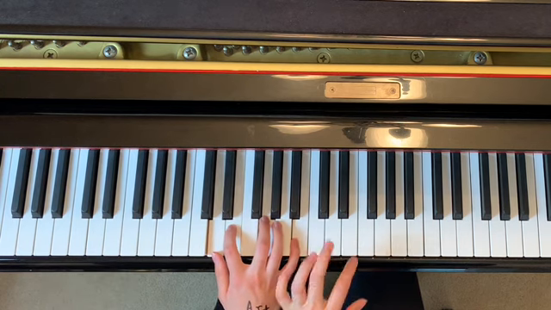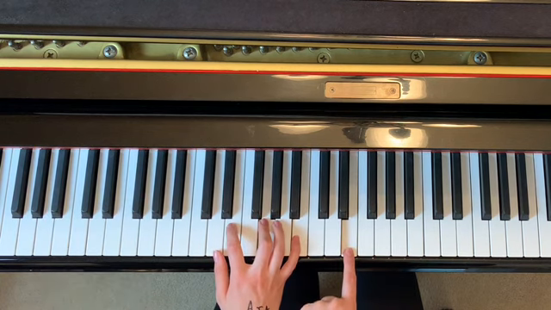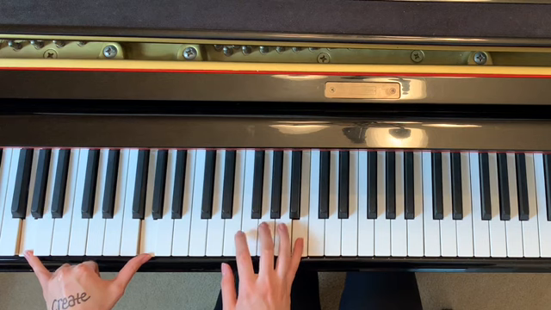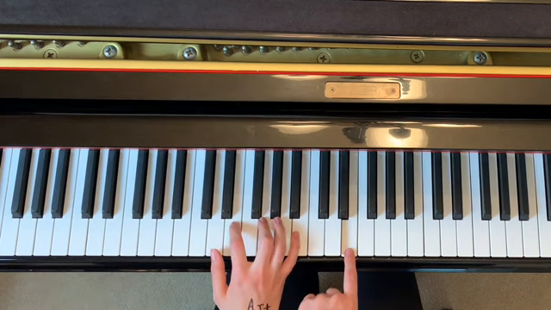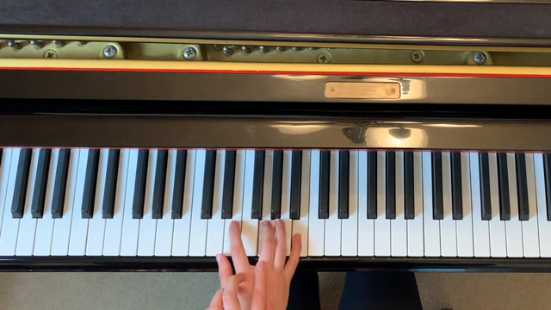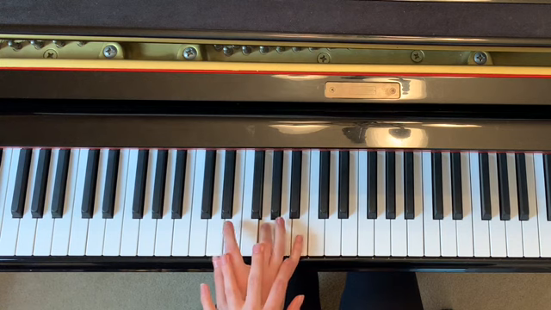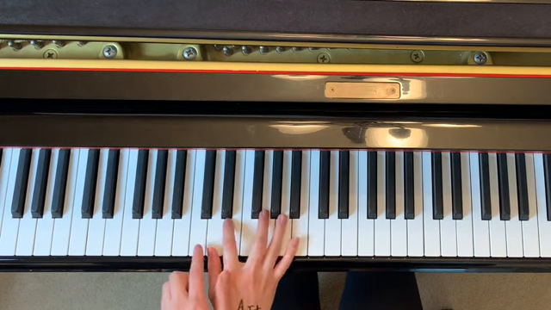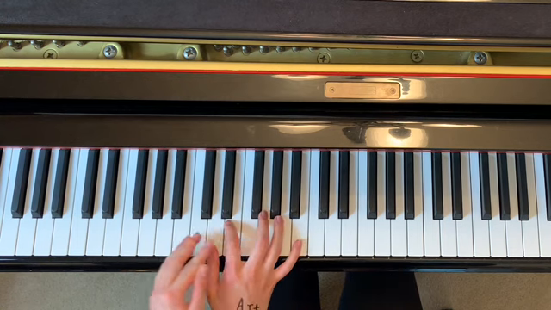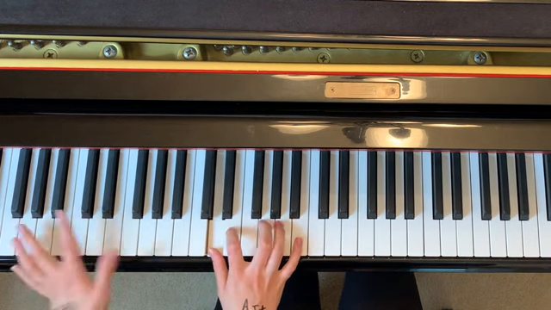Cross over to E. So try that, these two. And then it goes, so you're going bottom, back to the bottom. So you're kind of like walking up and walking back down. And then it repeats.